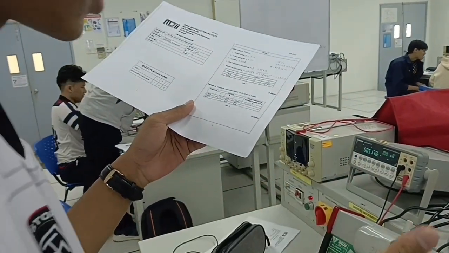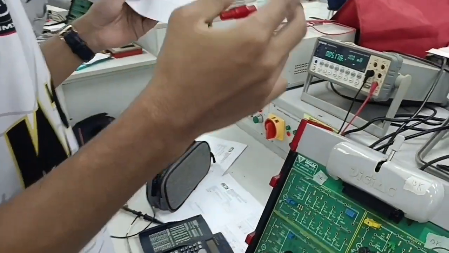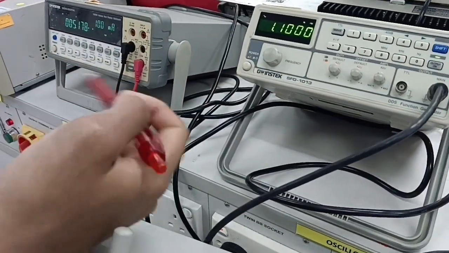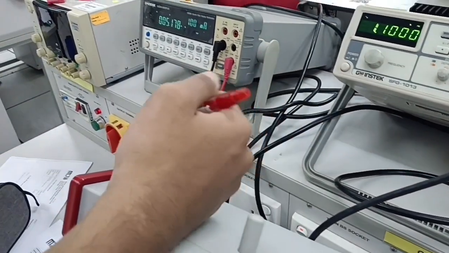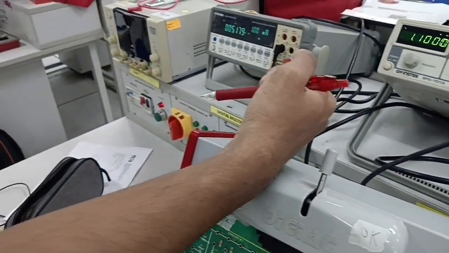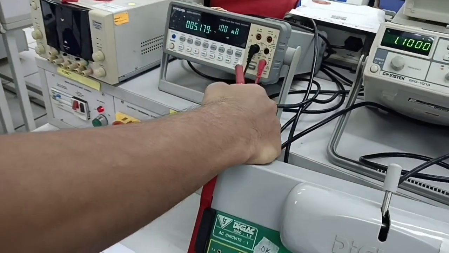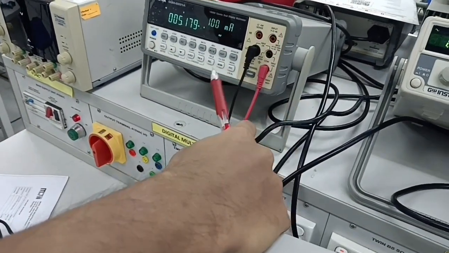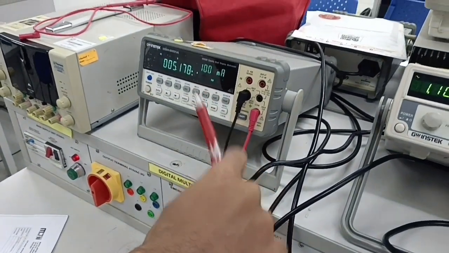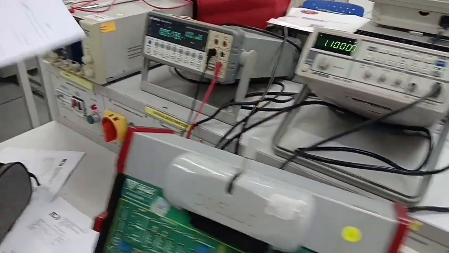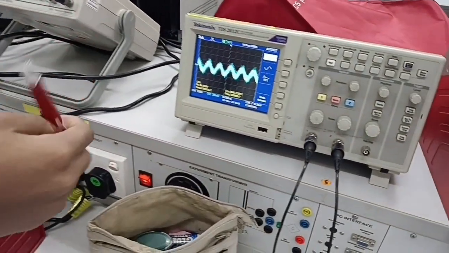Next, we will calculate total current for frequency 1.1 kHz and the phase relation. So we just set the frequency to 1.1 kHz and the inductor current to 3 milliampere. And we get 5.2 milliampere for total current. For the phase relationship, the oscilloscope displays the supply voltage and the current.